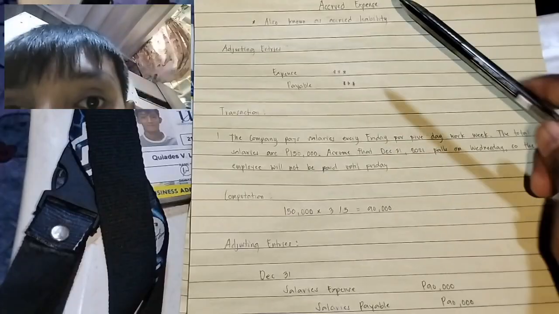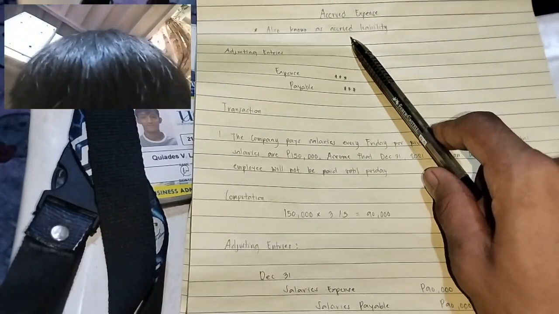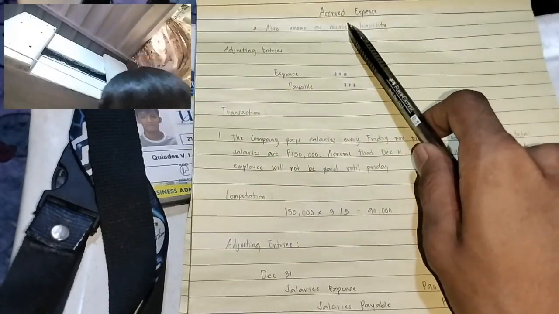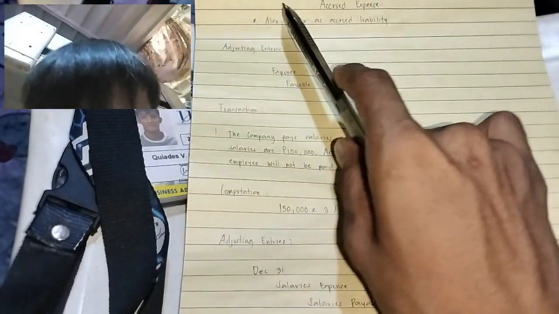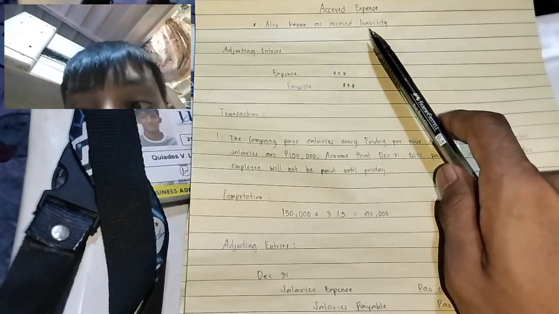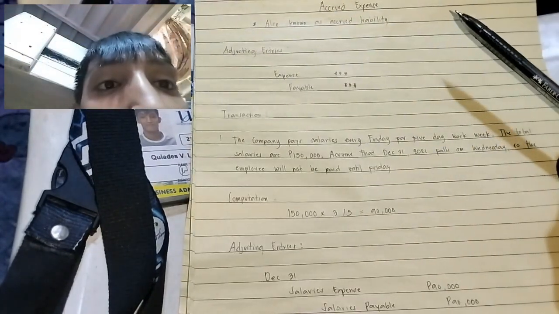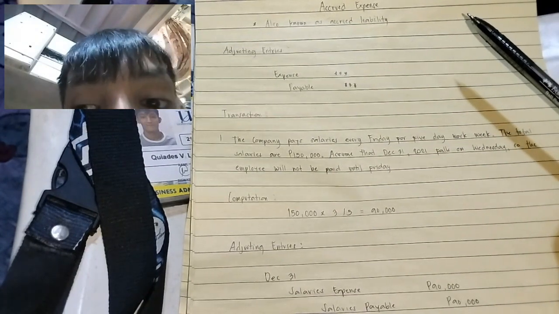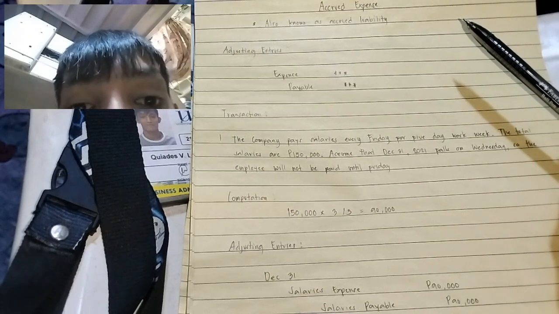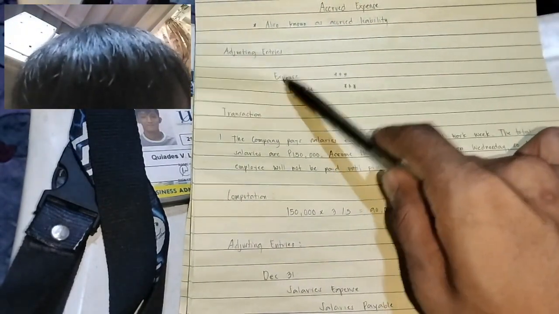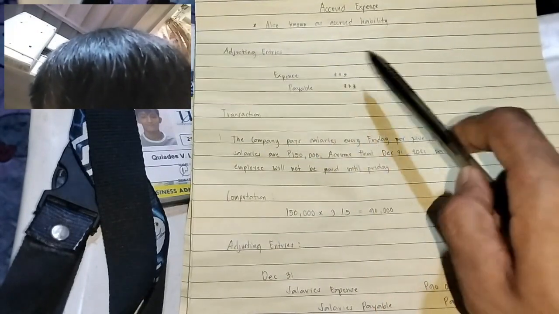So, now we go to the second example of accruals, which is accrued expense, also known as accrued liability. Why liability? Because these are expenses of the company that they have already used but not yet paid. The adjusting entry is expense debit and payable credit.